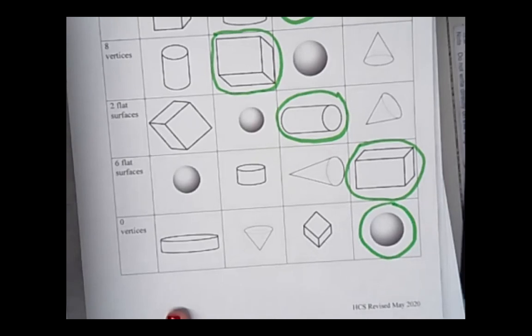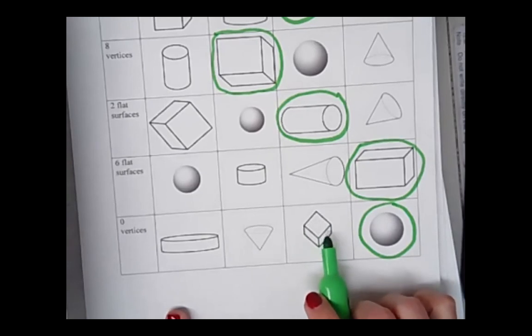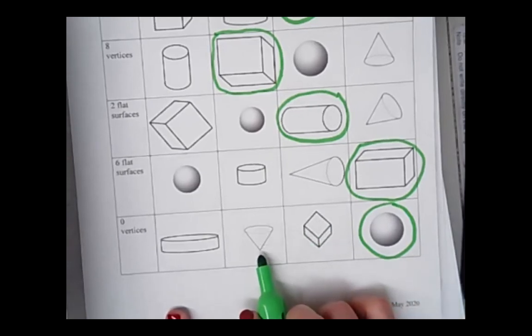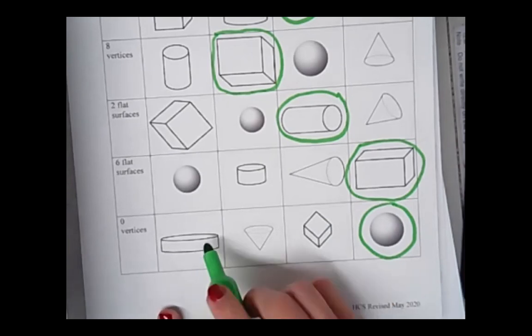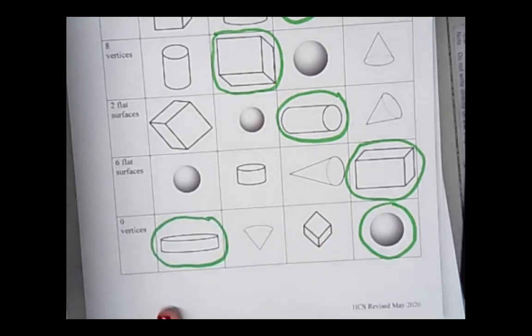But is that the only one that would follow this rule? No. I know it can't be the cube because it has 8 vertices. And it can't be the cone because it has 1. But remember, we also learned that the cylinder has 0 vertices as well.